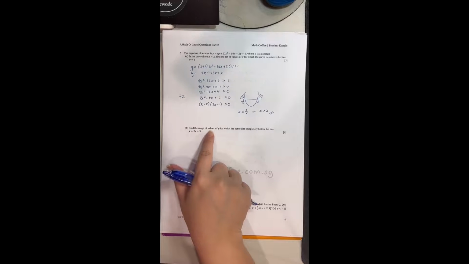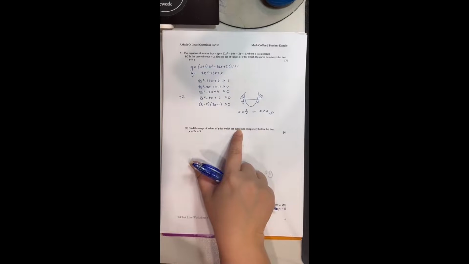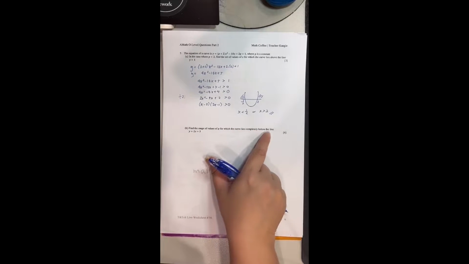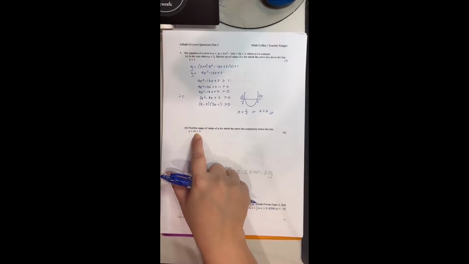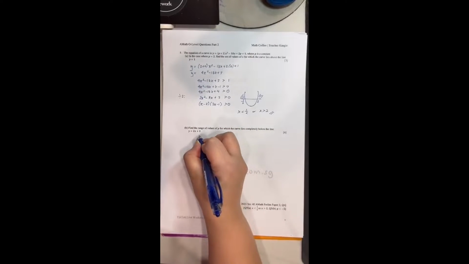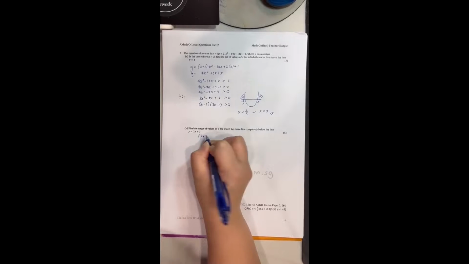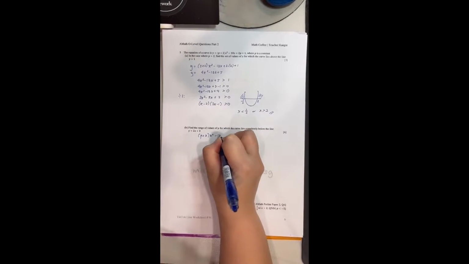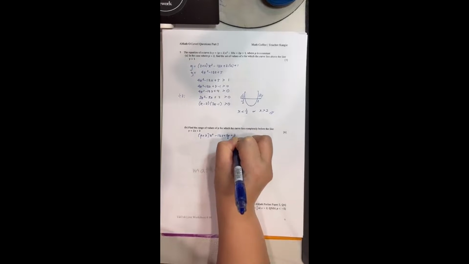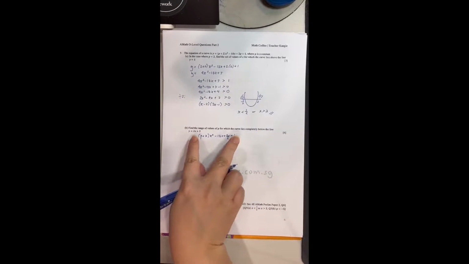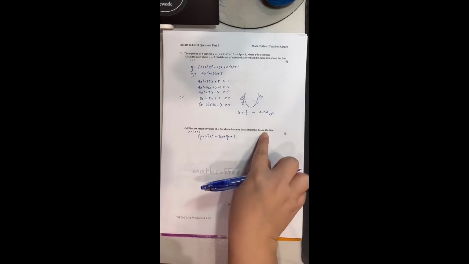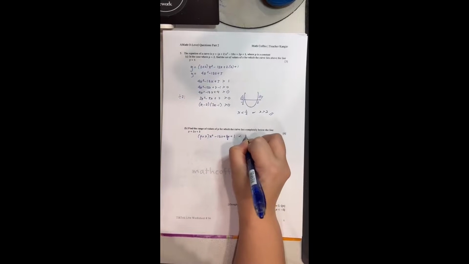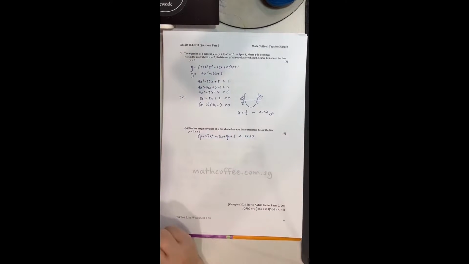So they ask you to find the range of values of P for which the curve lies completely below the line. So I'm going to write the curve, which is our P plus 2x squared minus 10x plus 2p plus 1. You see, this one, they said this curve lies completely below the line. So below 2x plus 3.